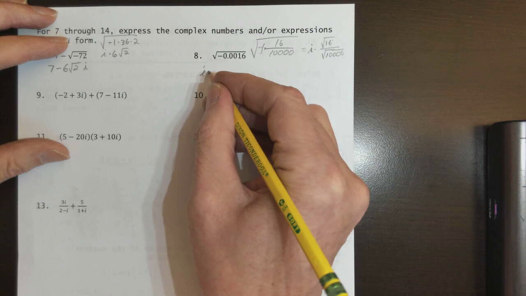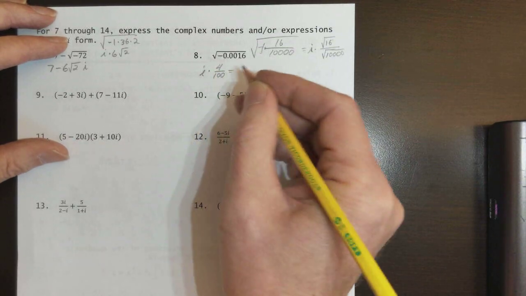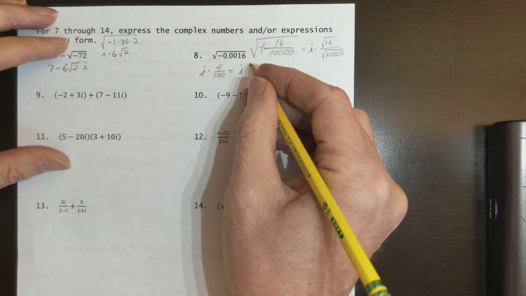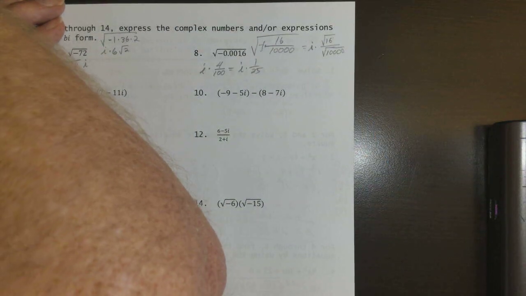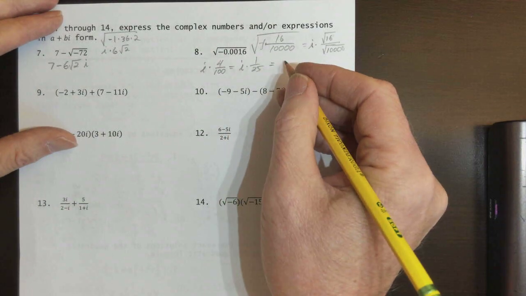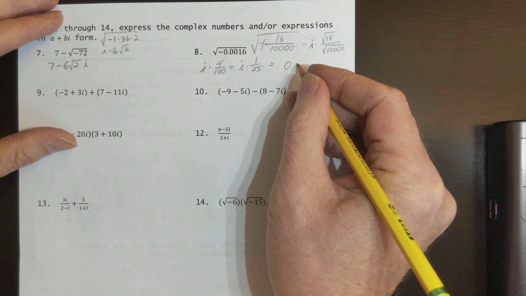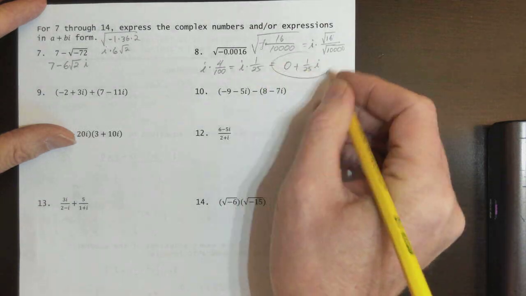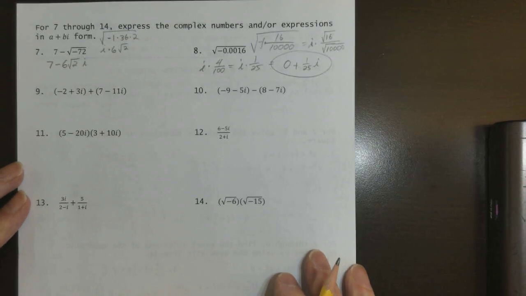So that's i times 4 over 100, which is i times 1 over 25. So let's write that as 0 plus 1/25 i. Or if you just wrote 1/25 i or i over 25, that's okay also.